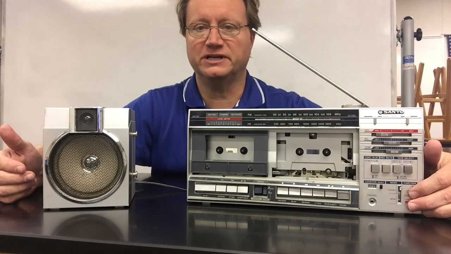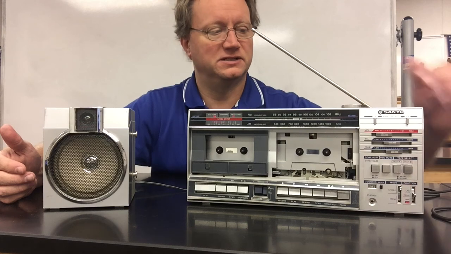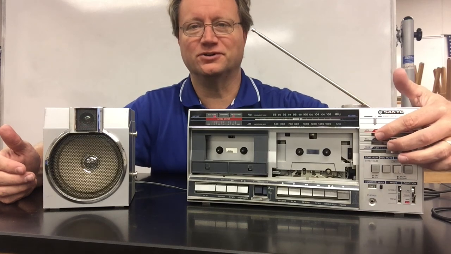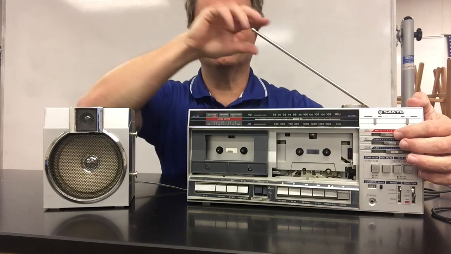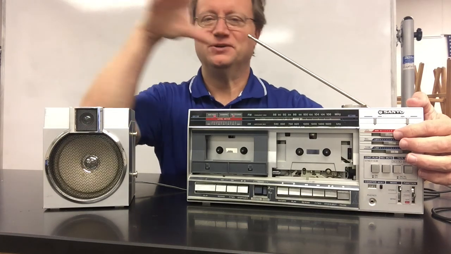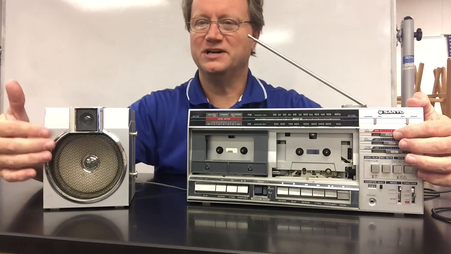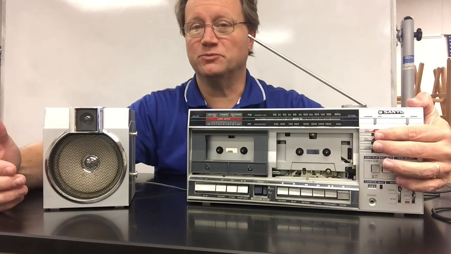So if we turn on our radio, we'll turn up our volume. We are now receiving the signal, wiggling the electrons in here, vibrating the speaker membrane.